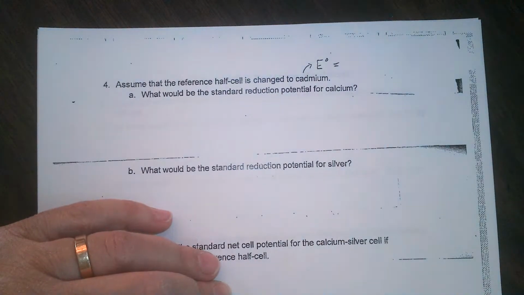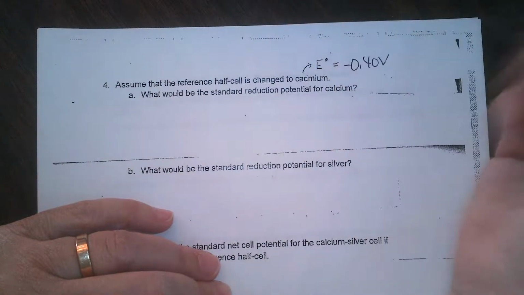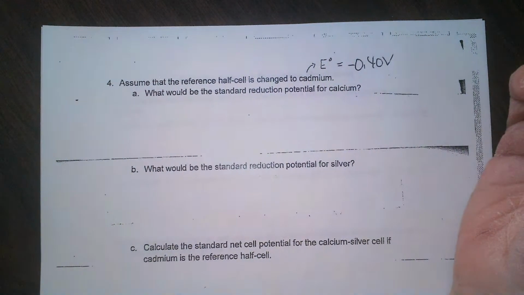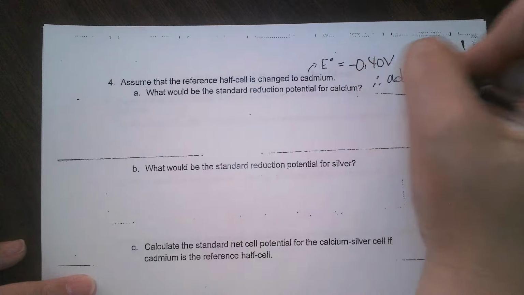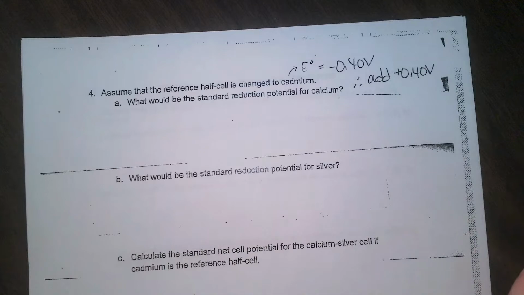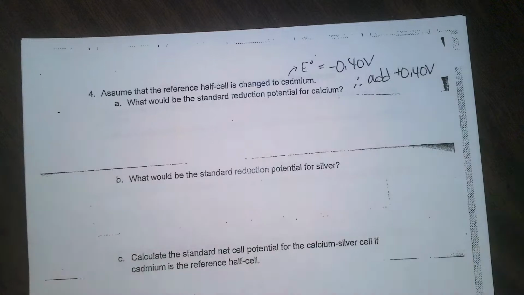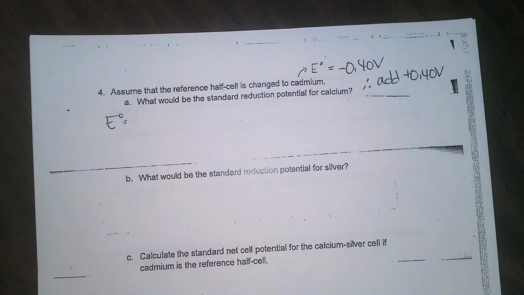Look on page 7. Negative 0.40 volts. Okay, for it to be a standard cell potential, it's got to be 0. So what do we have to do to go from negative 0.4 up to 0? Okay, so we're going to add 0.40 volts. So then we're going to look at what the cell potential currently is, based on hydrogen, for calcium.